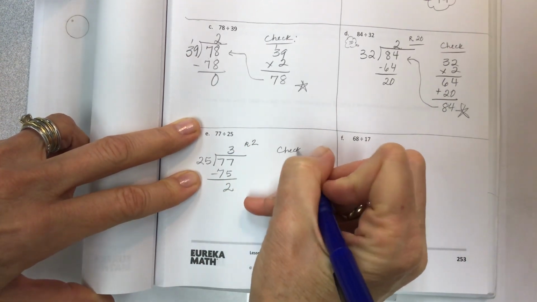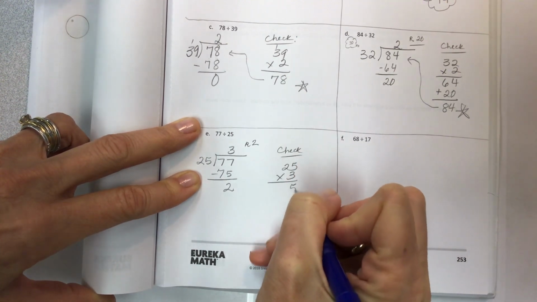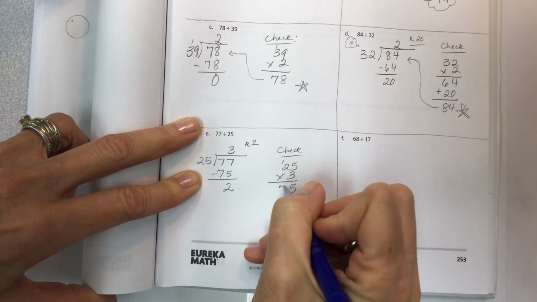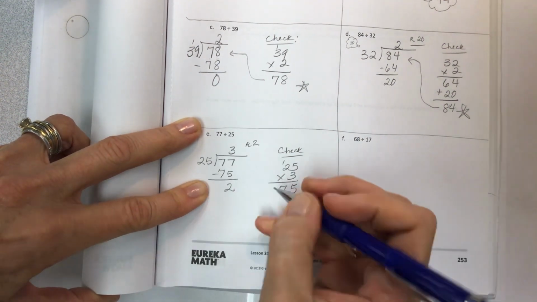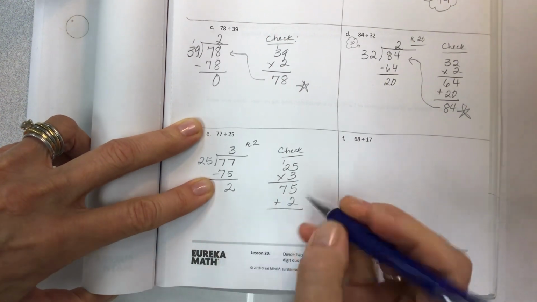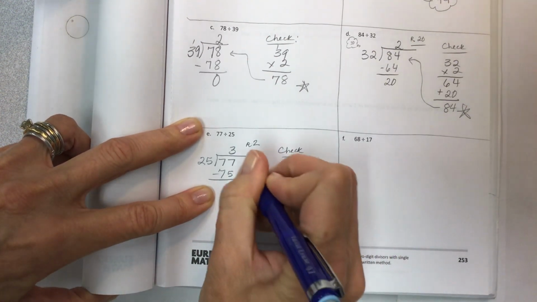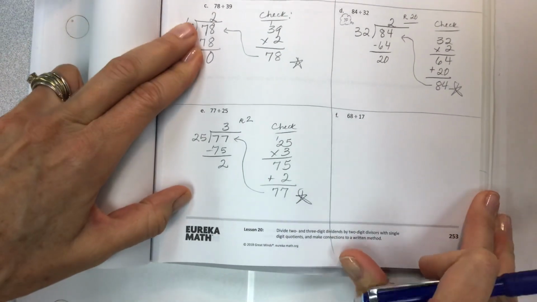So check, and I have 25 times 3. 5 times 3, 15. 2 times 3 is 6 plus 1 is 7. There's my 75 that I just got with my 3 25s. And then I'm going to add the remainder. Don't forget to add because you can't stop here. Now I have 77. That matches. Huzzah! There we go. And we move on.